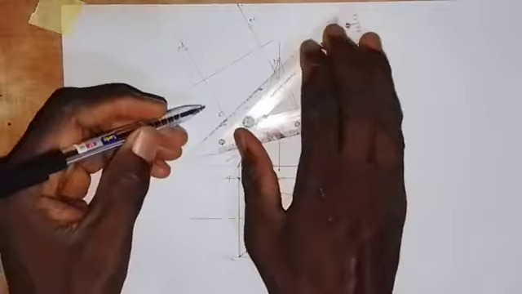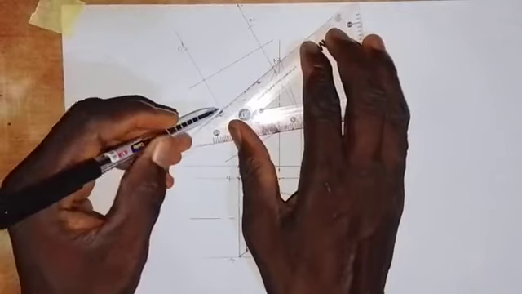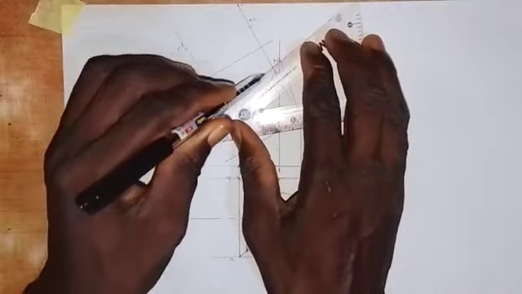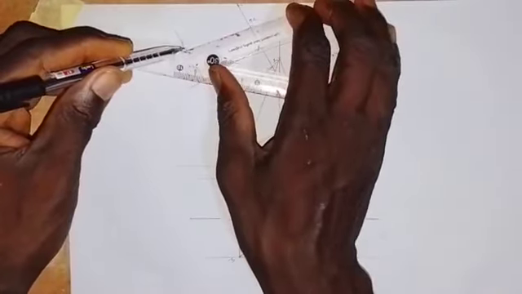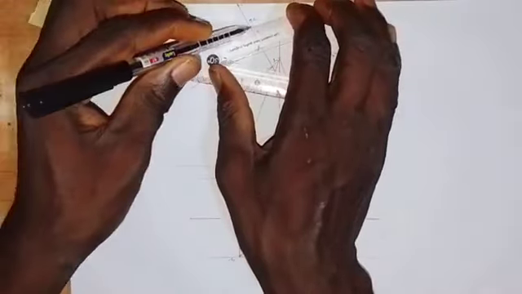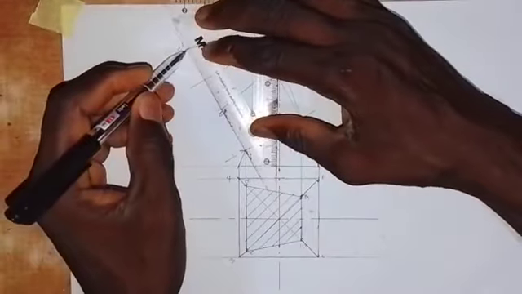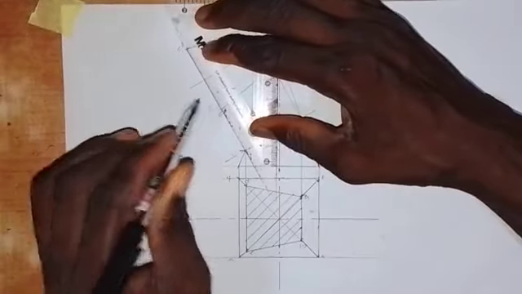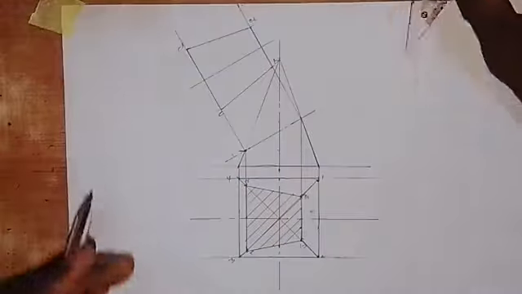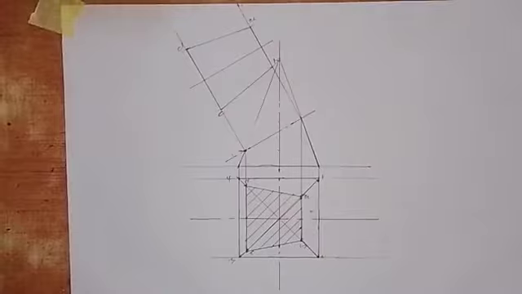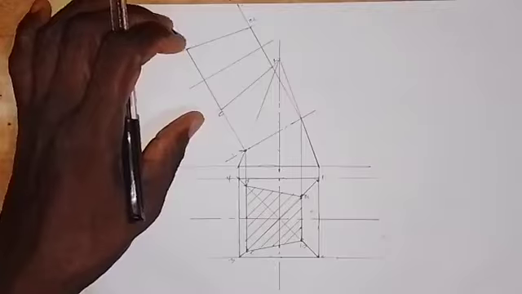So what we have to do now is join these points together. So we connect point C and B together, and we also connect point A and D together with a straight line like this. Then we make this line a thick line from here to here, and we also make this line a thick line from here to here. Then we are to hatch this surface to show that this is rough, as we see it here on this surface. So this is going to be the true shape of the cut surface.